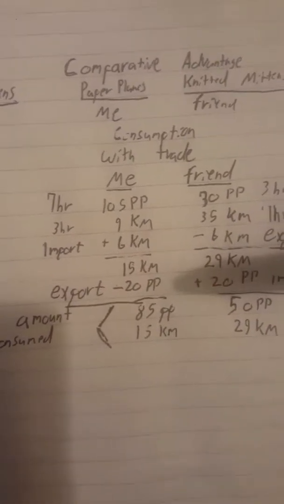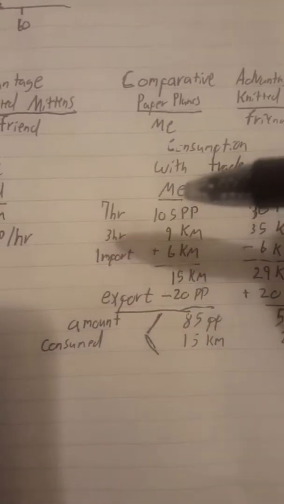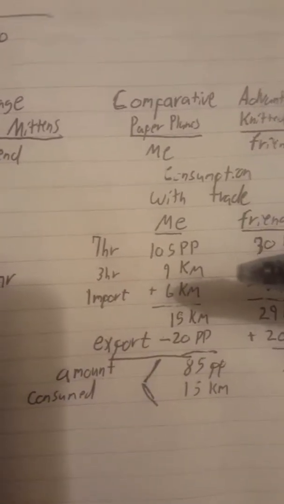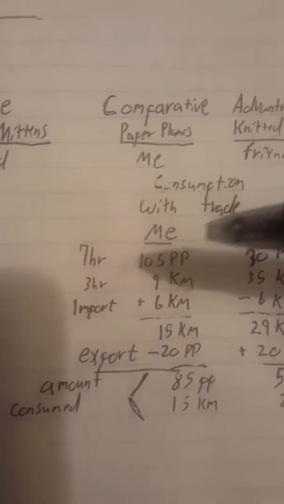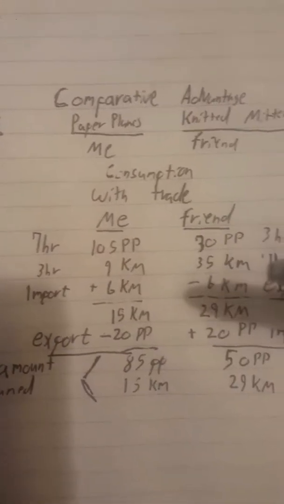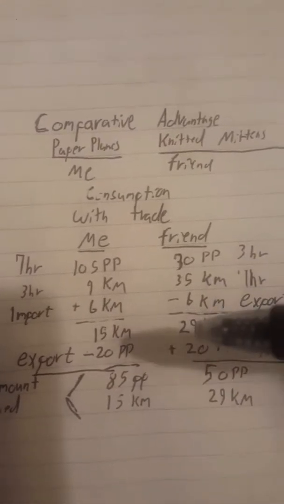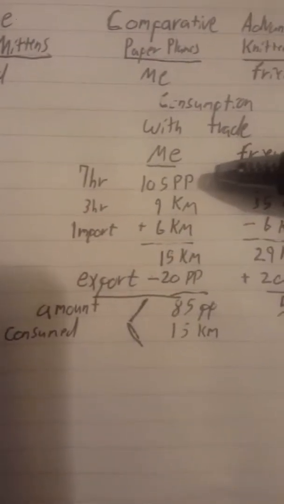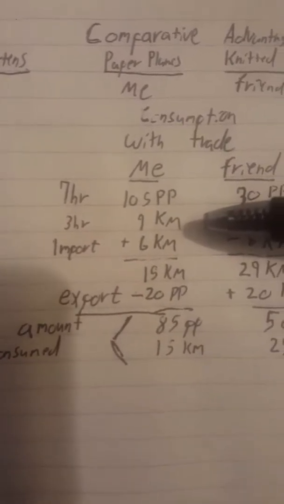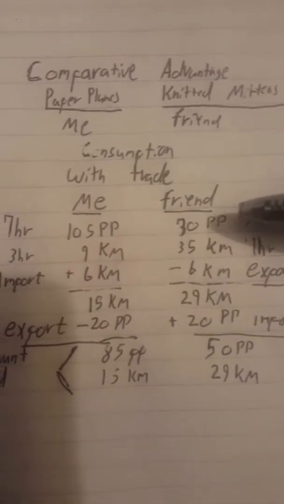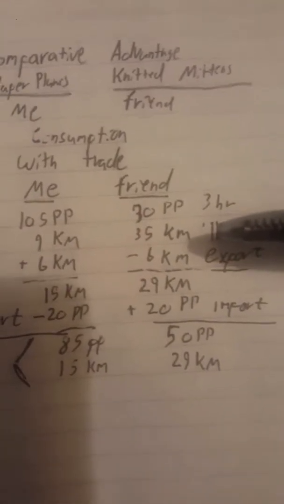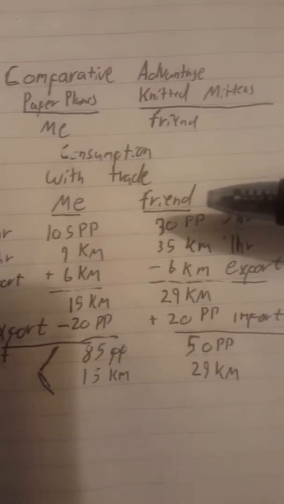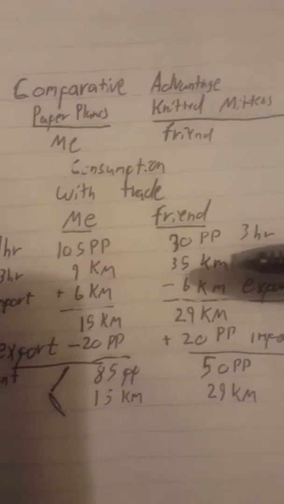And so now let's look at consumption with trade. Let's say I put 7 hours towards paper planes and 3 hours towards knitted mittens because I have the comparative advantage there, and I know that my friend has the comparative advantage for making knitted mittens, so we can just trade with each other. So I would get 105 paper planes and 9 knitted mittens, and my friend putting 7 hours towards knitted mittens and only 3 hours towards paper planes would get 30 paper planes and 35 knitted mittens.